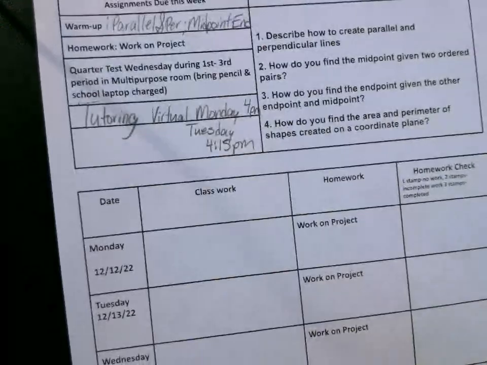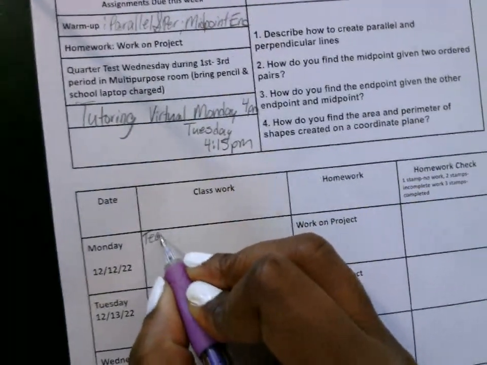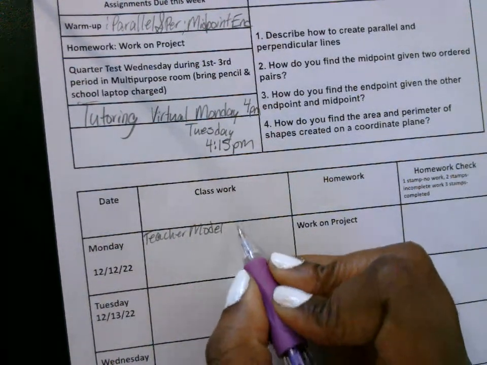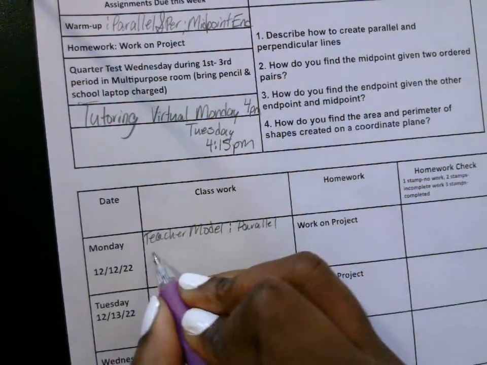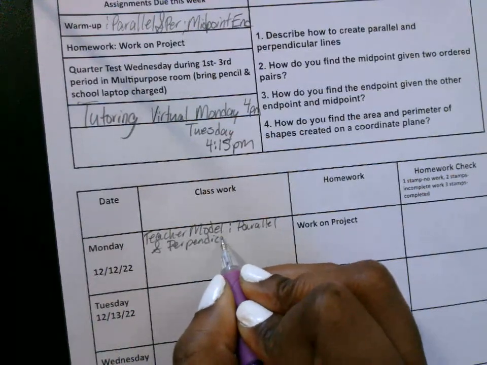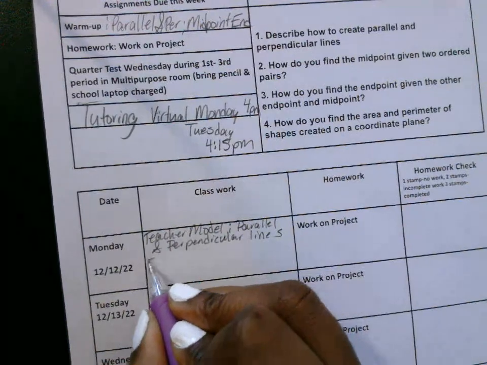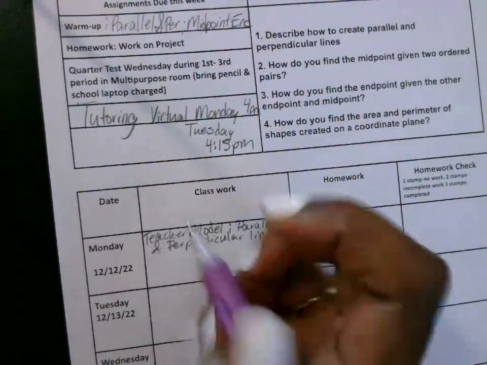Today, the agenda on the board, we're going to go over parallel and perpendicular lines. You have seen that done before, so it should come fairly good for you. Okay, if not, that's okay. We're going to practice. And then there's a group assignment. It's going to be the study guide for the quarter test.